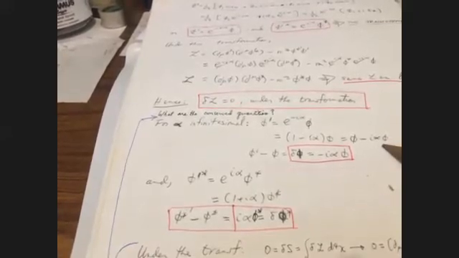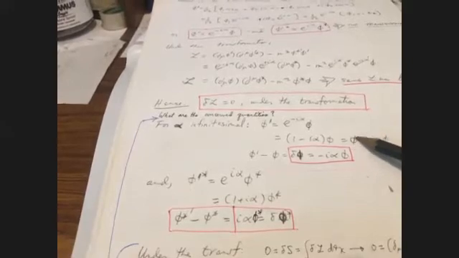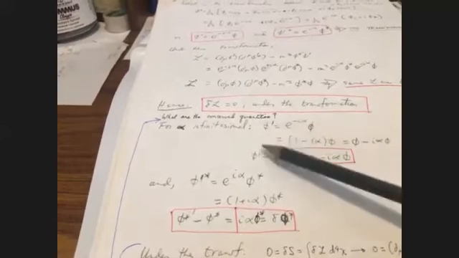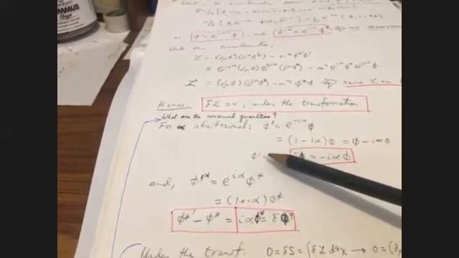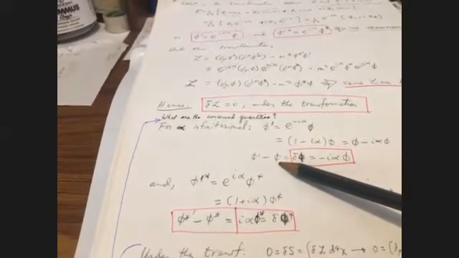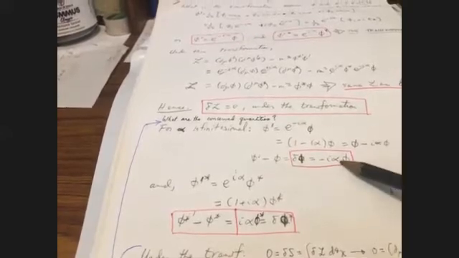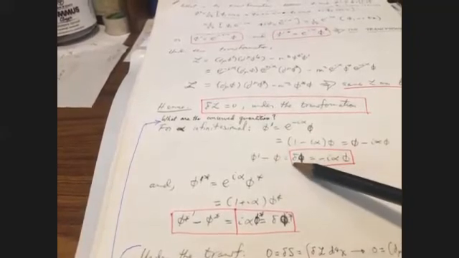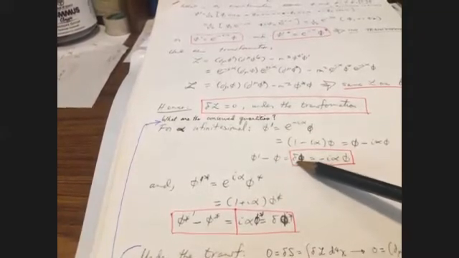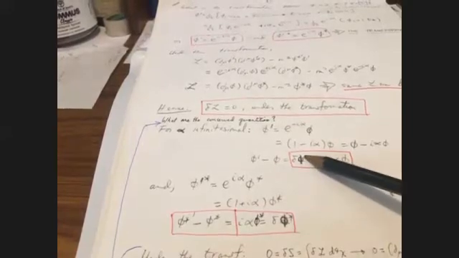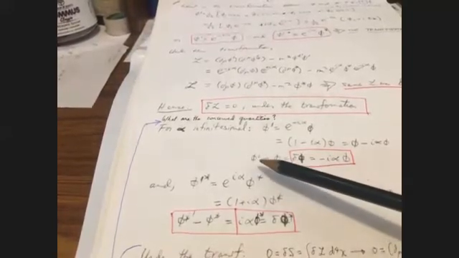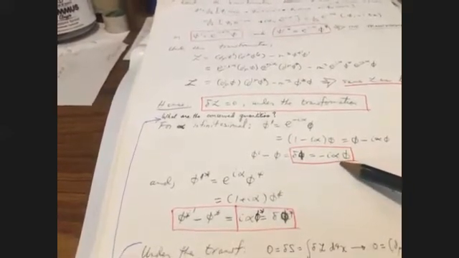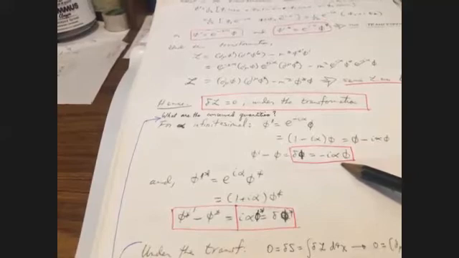So now, if you transfer this phi to the left-hand side, so left-hand side has phi prime. So phi prime minus phi, what is left on the right-hand side is just this minus I alpha. And so the small changes of scalar field phi, the delta phi, which is the difference of the old and the new, has this specific form minus I alpha phi.